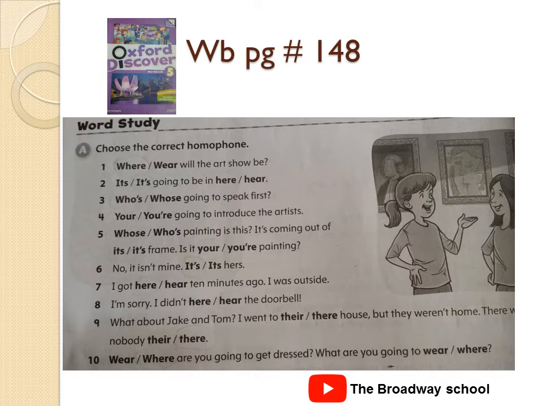Okay, now take out your workbook, page number 148 of the same topic, homophones. Part A is choose the correct homophone. Here the homophones are given. Now you have to circle the correct one. Number 1 is: where will the art show be? Okay, so you can see that there is a question mark at the end, which means that the question word will be the right answer.